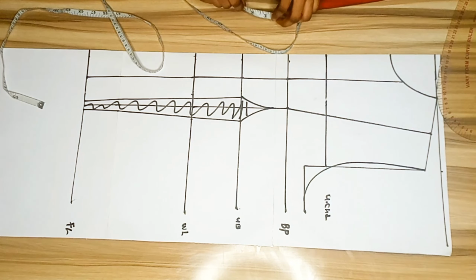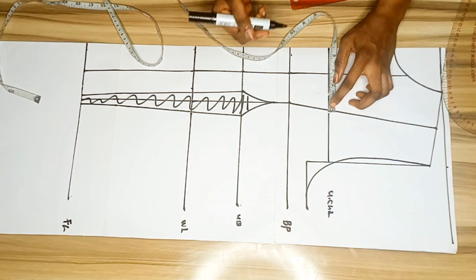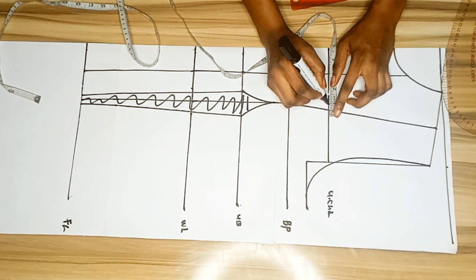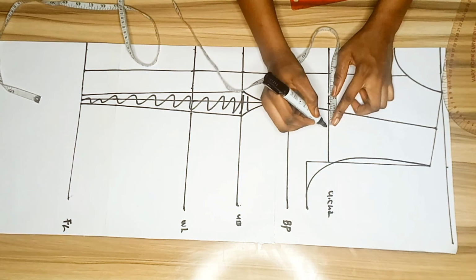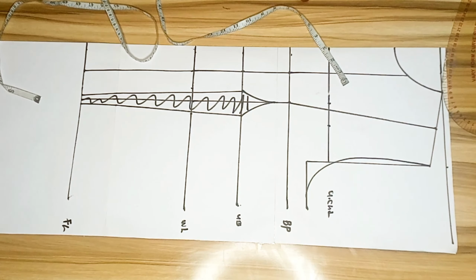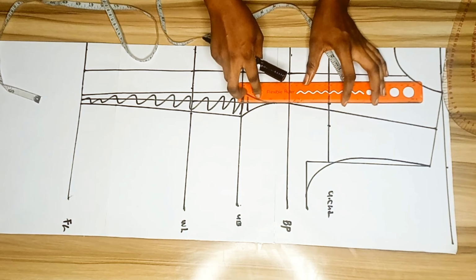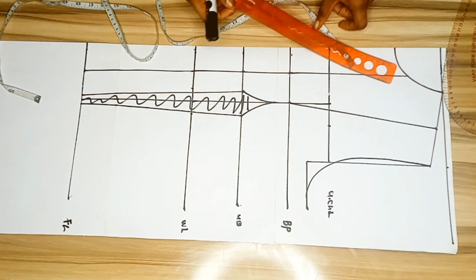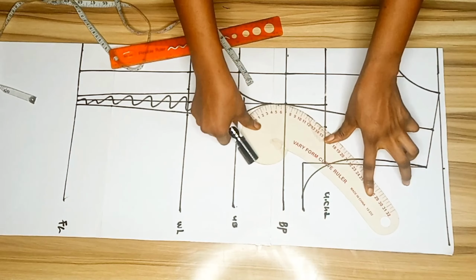So after which, I'm going to make adjustments for my bust tightening. So I'll be taking half of an inch here for my dart, and then on the other side I'll be taking 1 inch, which makes it 1.5 inch. And the next thing I'm going to do is to place my ruler this way and then connect it upwards like this, and also connect the other side with my curved ruler.